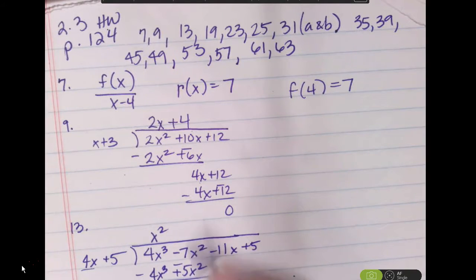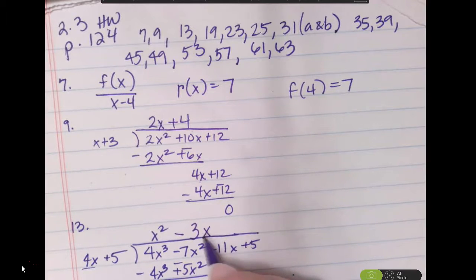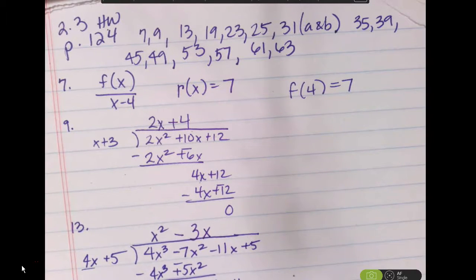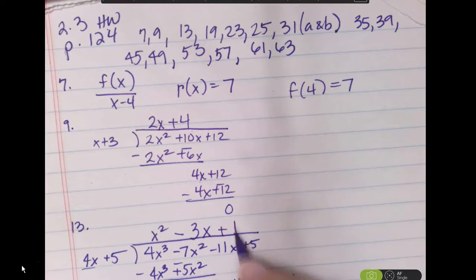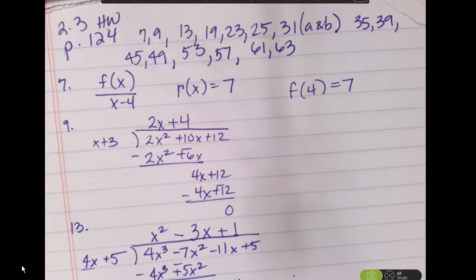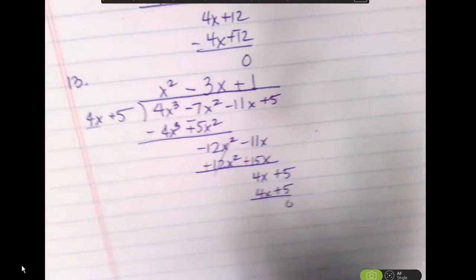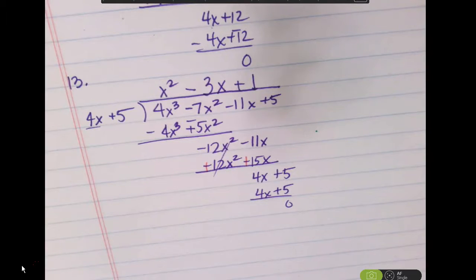4x into negative 12x squared is minus 3x. So that's going to equal negative 12x squared minus 15x. And then I'm going to subtract everything, so I'm going to add the opposite. So that one cancels. Negative 11 plus 15 is 4x. Bring down the 5, and look at that. 4x plus 5, it goes in evenly one time with no remainder. Sorry. And you can pause that if you need to.